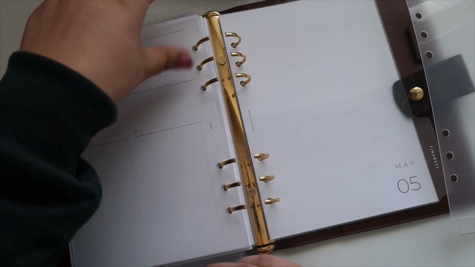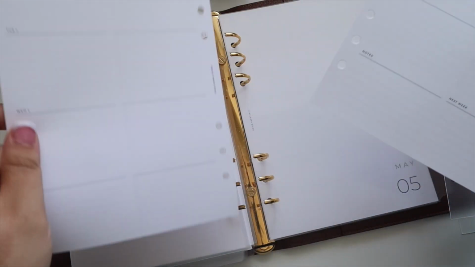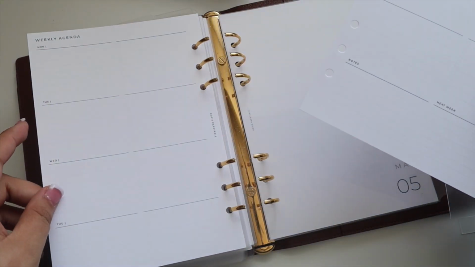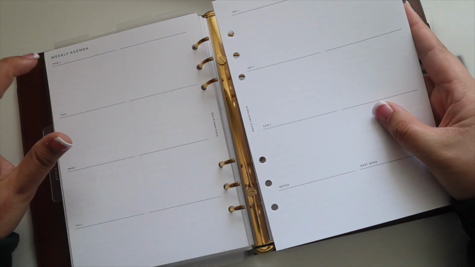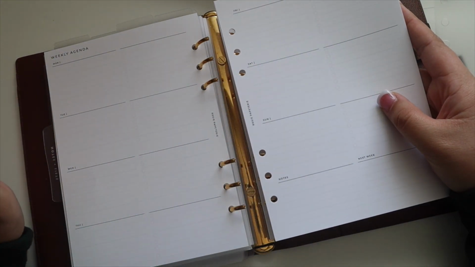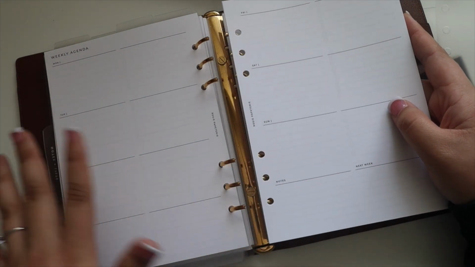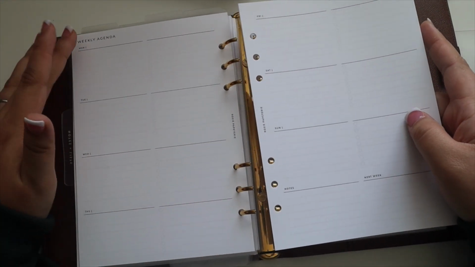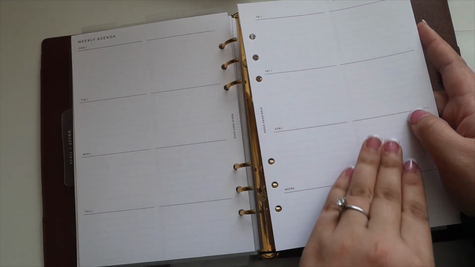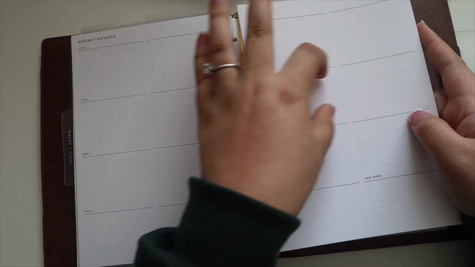But yeah, so we have the monthly section, and then we're gonna try these new inserts from Rosie Papeterie, and I think these are weekly. Number 4 is what they're called. But what I like is that, I don't know, I love how clean it looks, right? So we have all of our weeks, and even the weekends have like their own dedicated area.